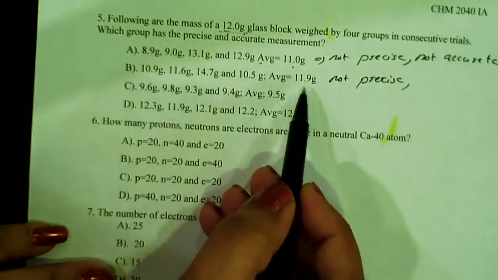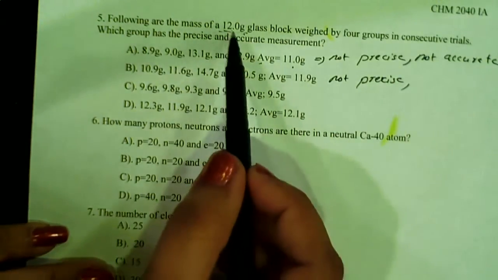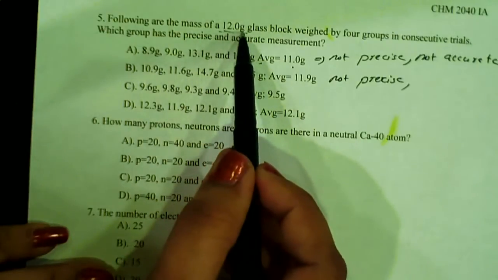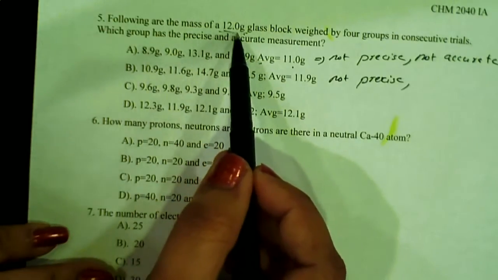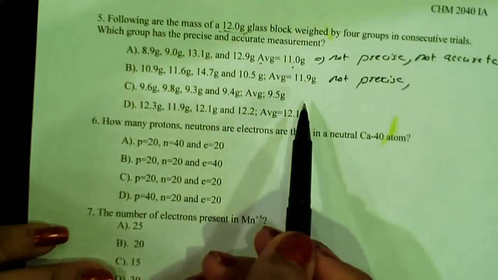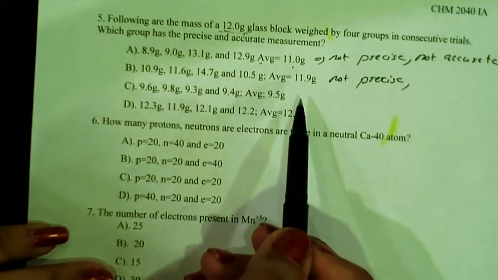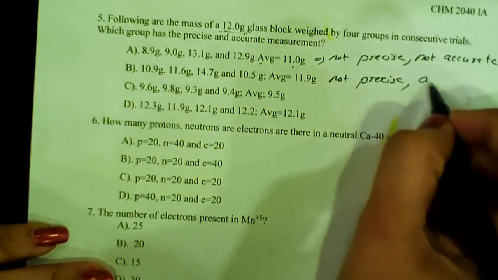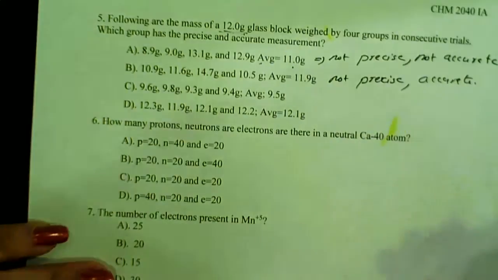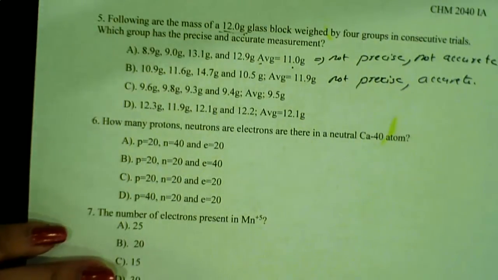But the average is 11.9, and the original mass of the glass block is 12.0. So the average is closer to the accurate value, so we can say it is accurate. The measurements are not precise but accurate because you got the average closer to the actual mass.